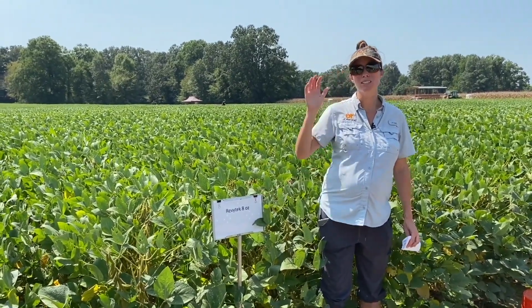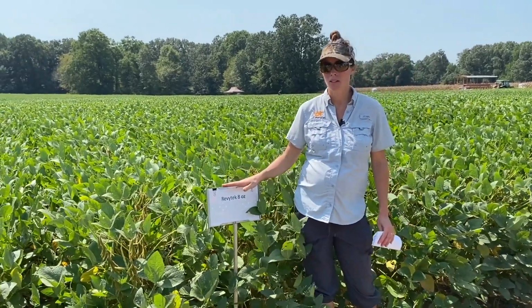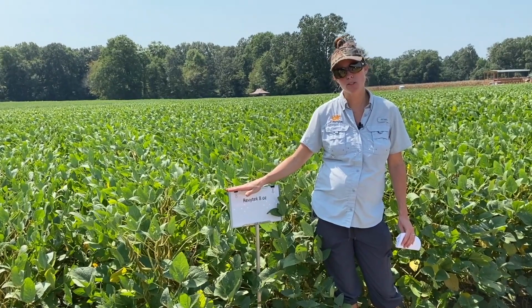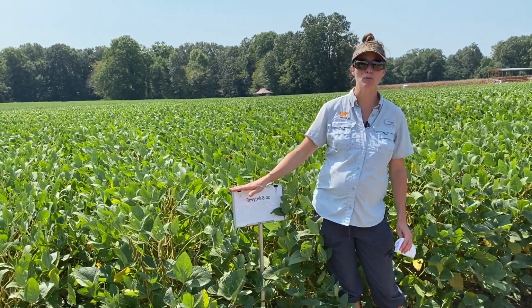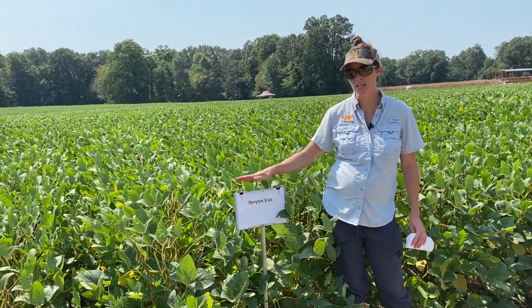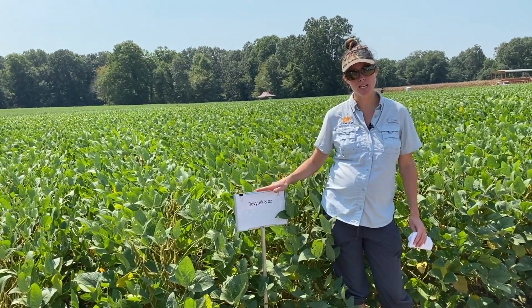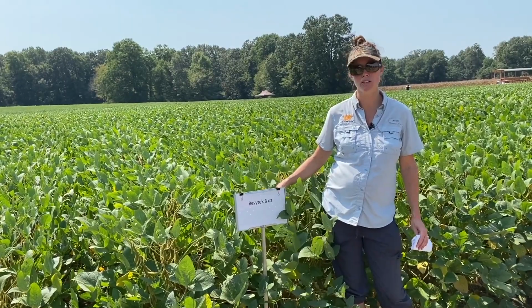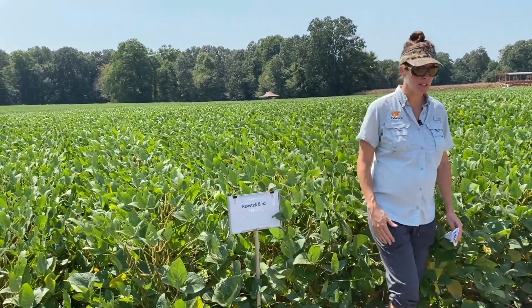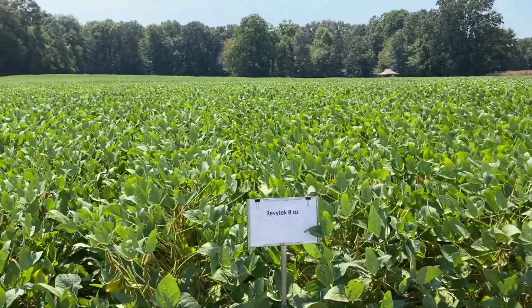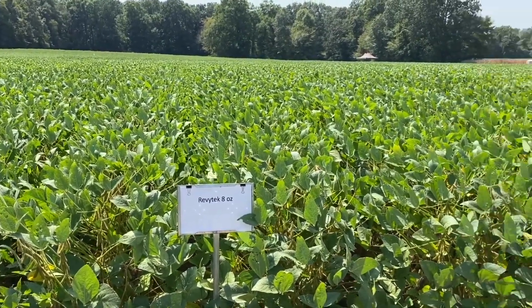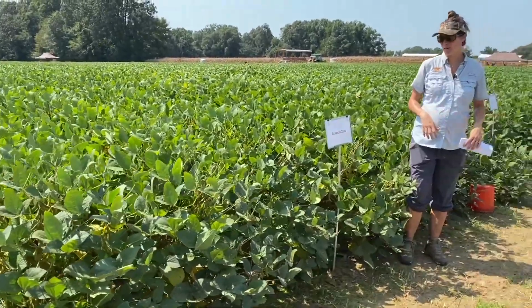So you can think of this as the new and improved Preaxor. Previously, we looked at Preaxor D, which was Preaxor plus Domark, or Preaxor plus Tilt. Well, they've now taken Preaxor and paired it with their own DMI called Revysol, for Revytek. This product has also been looking very, very good, keeping the beans very clean, and again showing that yield increase as we've continued to see that consistently in our top fungicide products.